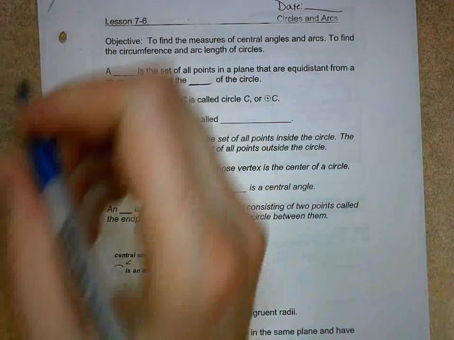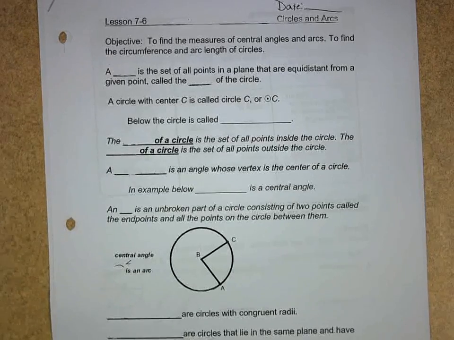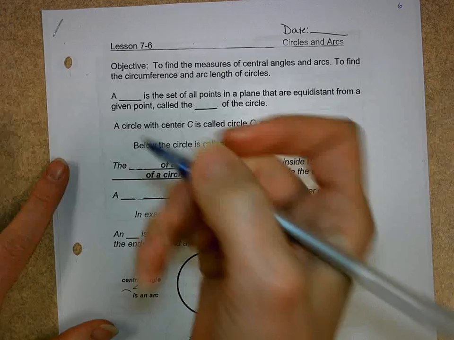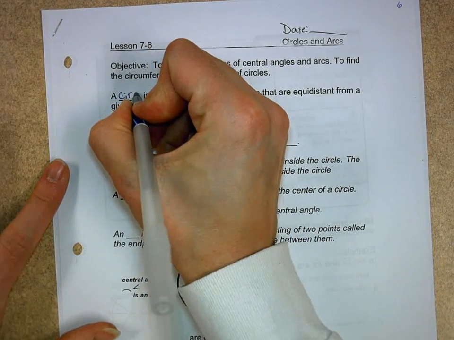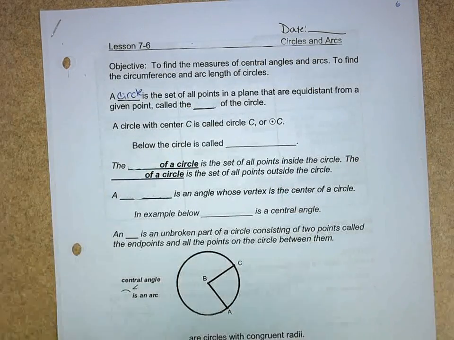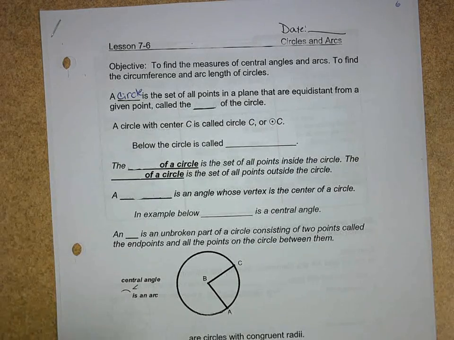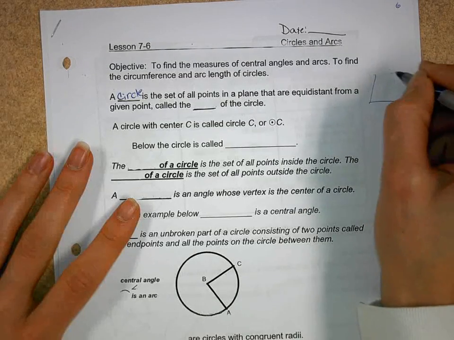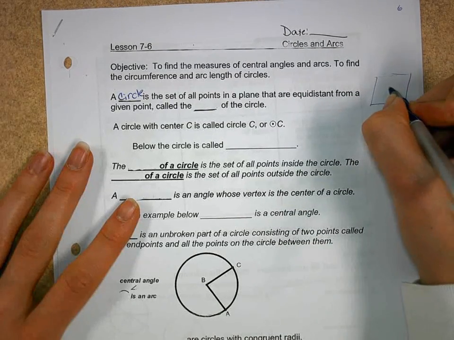And the first thing that I think is really going to be important for you to know is the definition of a circle. Now, this is kind of common sense. It says a circle is the set of all points in a plane that are equidistant from a given point. Okay? So basically, let's be in a plane here. I have a point here.